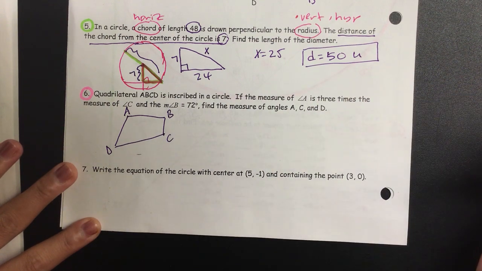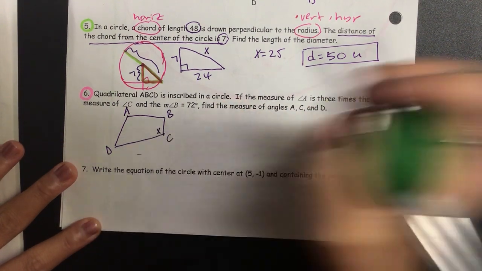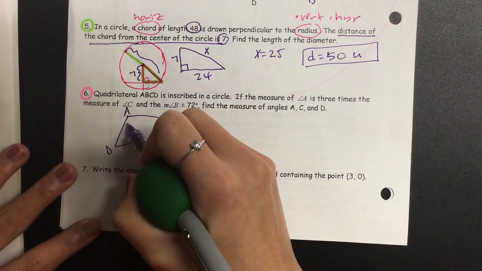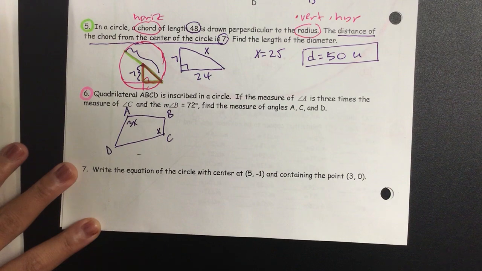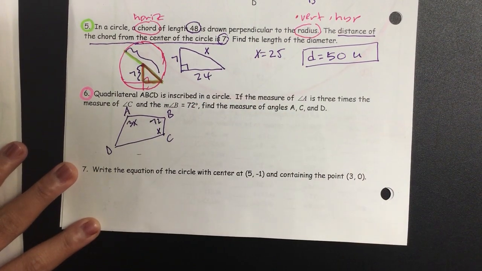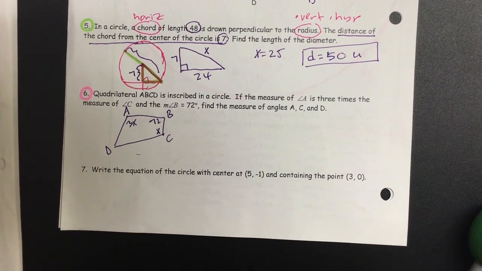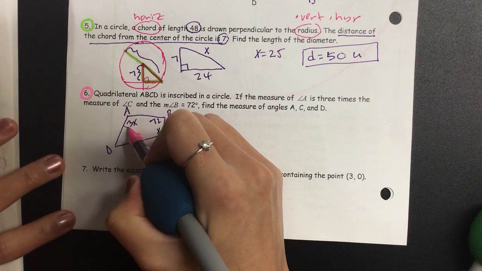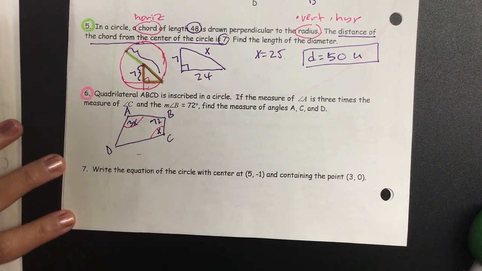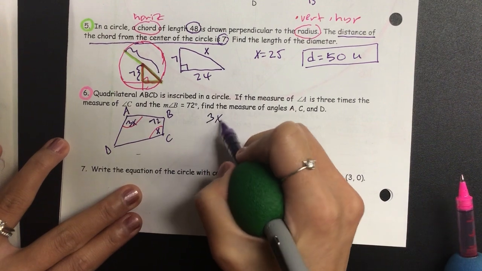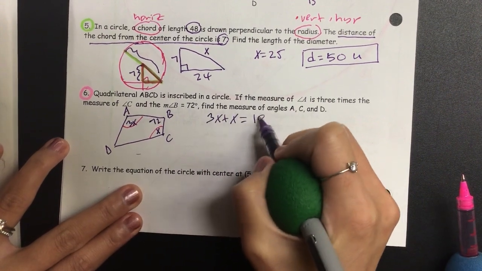It says A is 3 times the measure of C. So let's call C x. How would I represent A as 3 times the measure of C? 3x. And then it says angle B is 72. And we're looking for all the measures of A, C, and D. Let's think about a fact. If a quad is inscribed in a circle, the opposite angles are what to each other? Supplement. So we know 3x plus the x must equal 180.